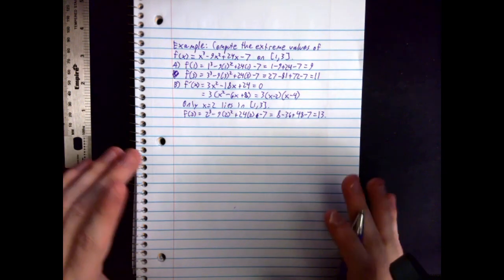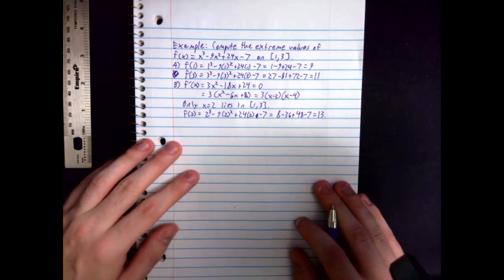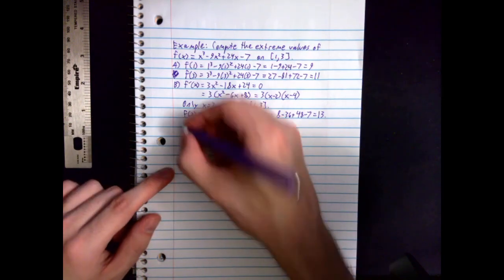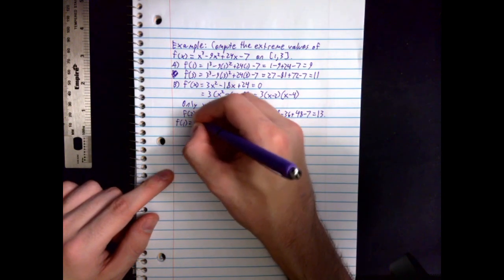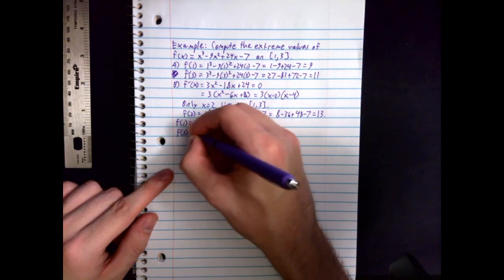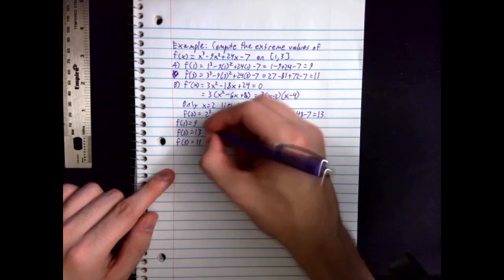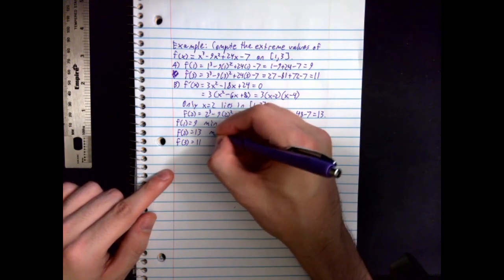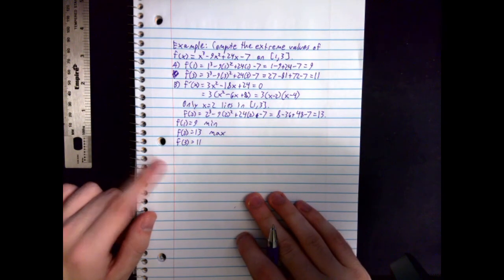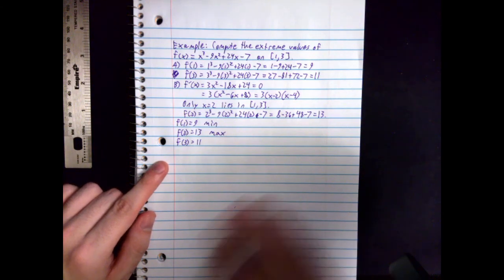Okay, so now we just compare and see what's the biggest value and what's the smallest value. Well, I have f of 1 equals 9, f of 2 equals 13, and f of 3 equals 11. Well, here's my min, and here's my max. And we're done. That's it.